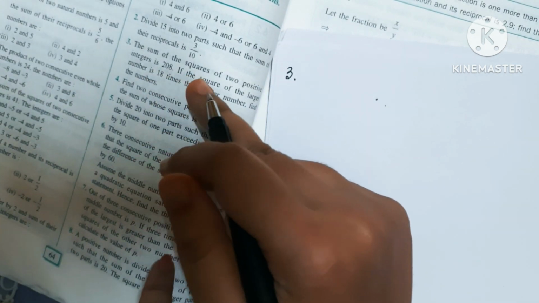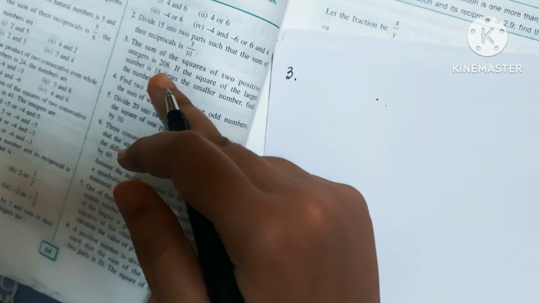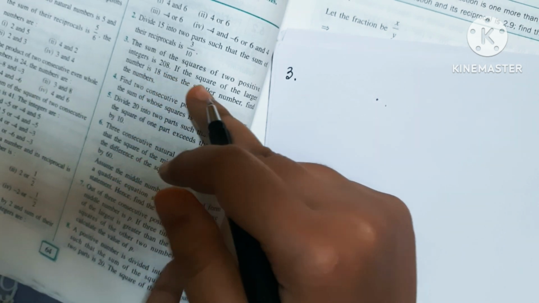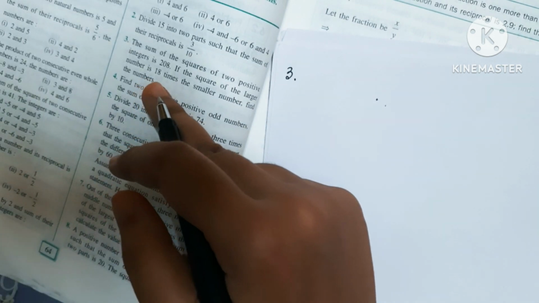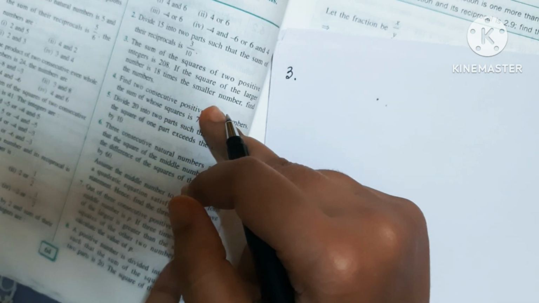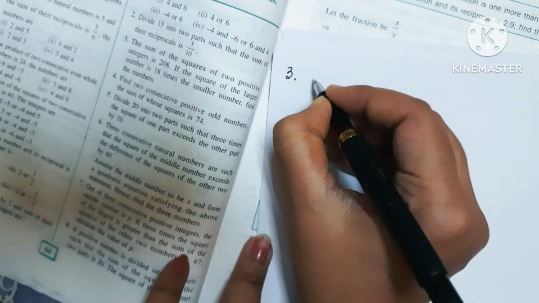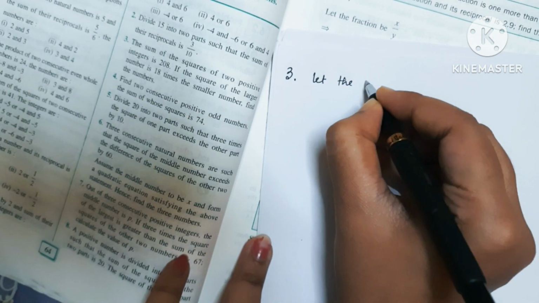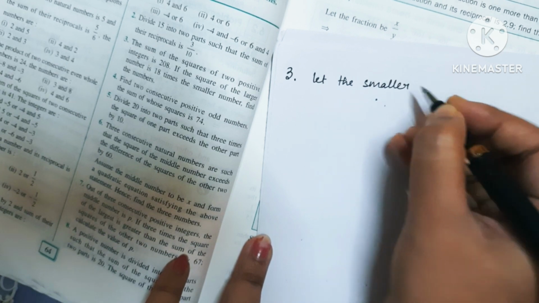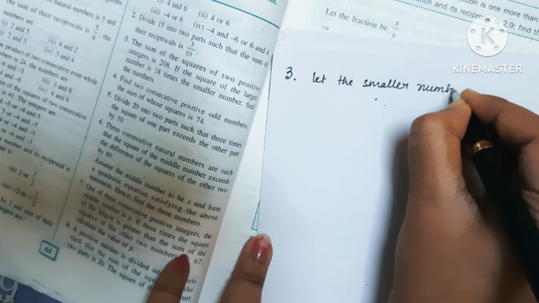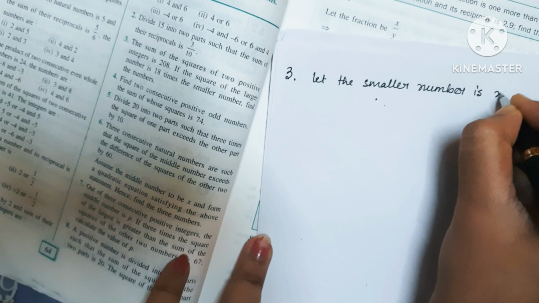The sum of the squares of two positive integers is 208. If the square of the larger number is 18 times the smaller number, find the numbers. Let the smaller number be x.